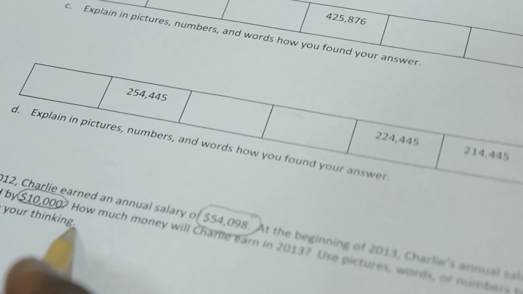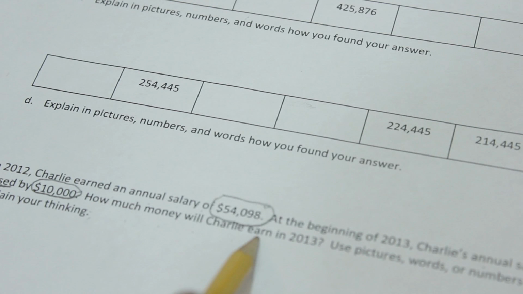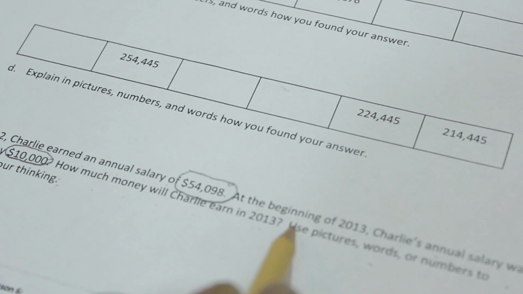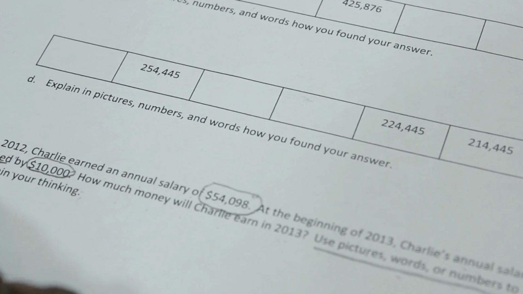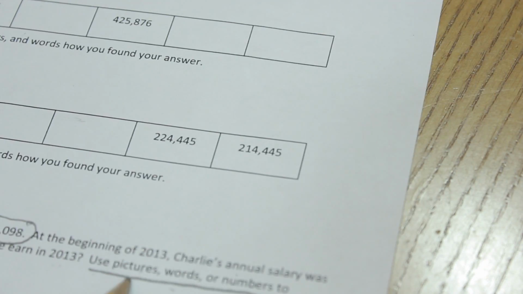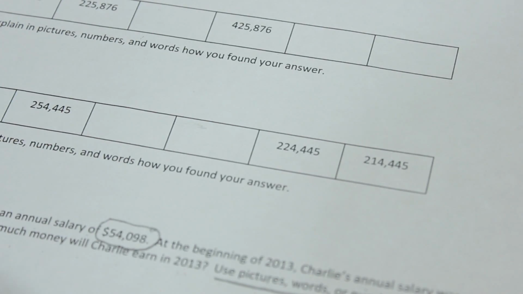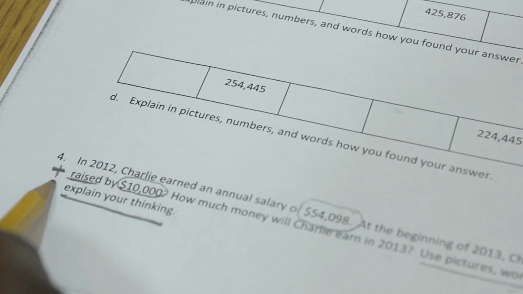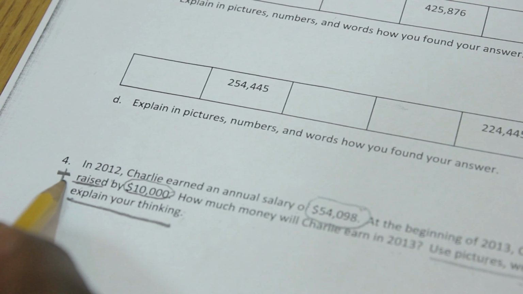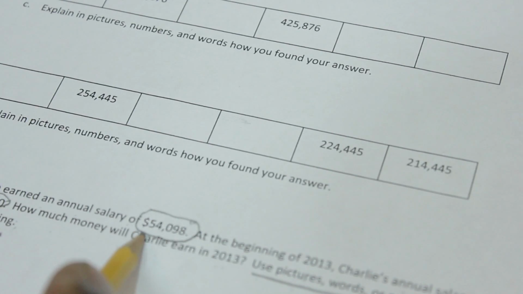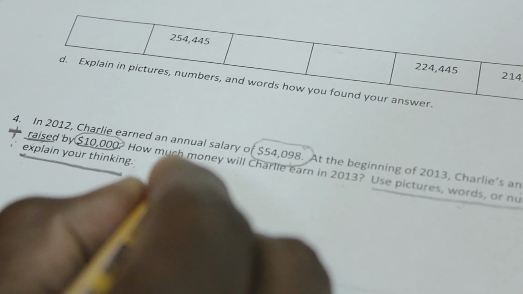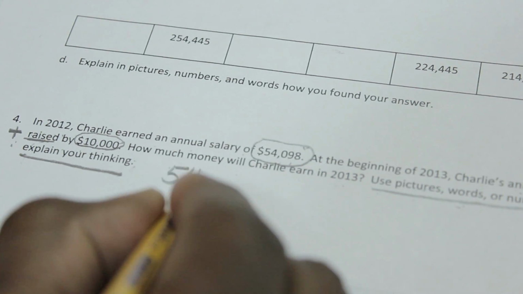So it says in my question, how much money would Charlie earn in 2013? So I should use pictures, words, or numbers to explain my thinking. Notice what they said. This is something they want us to use. I don't want to ignore that. So I'm going to use pictures, words, or numbers to explain my thinking. So what I'm thinking is that I need to raise. So that means I'm going to add. Add what? 10,000 to what? 54,098. So all I need to do from here is just write my annual salary for 2012.